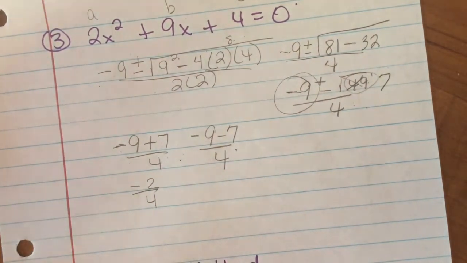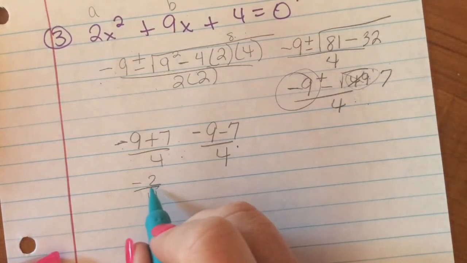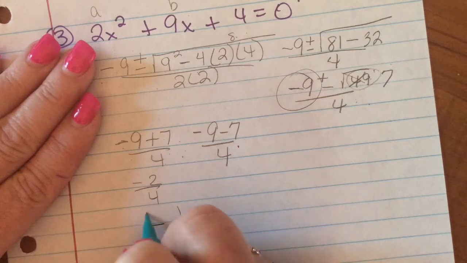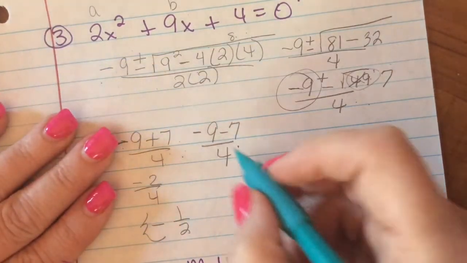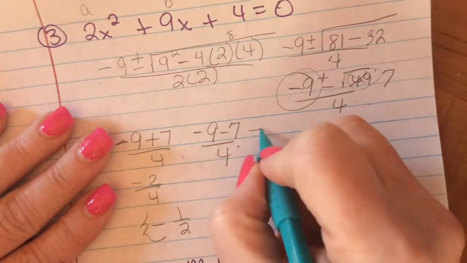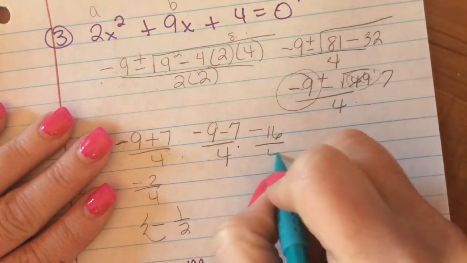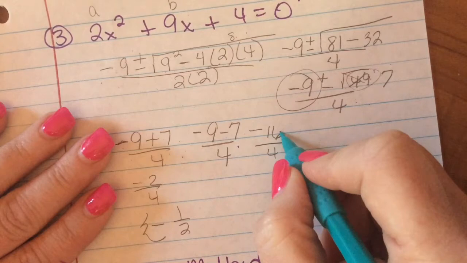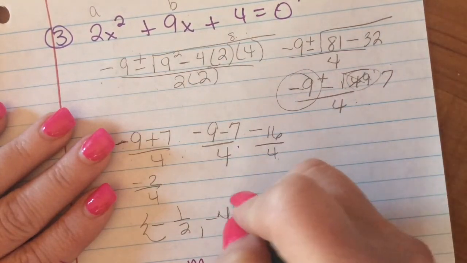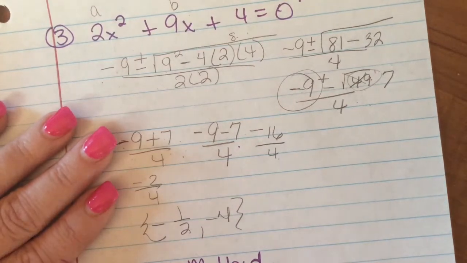You can keep it, turn it into a decimal, whichever you're comfortable with. I'm going to reduce it. So this is going to be a -1/2 as part of my solution. Now here, a -9 minus 7 is going to make a bigger negative. So -16 over 4. The -16 divided by 4 means that I now have a -4. So there's that solution set for that one.